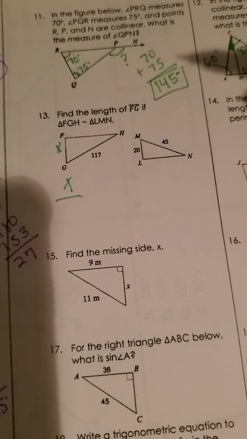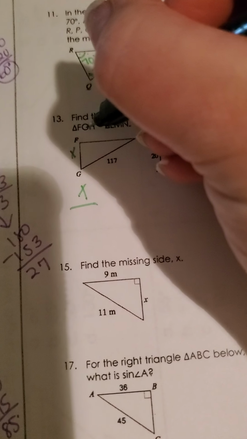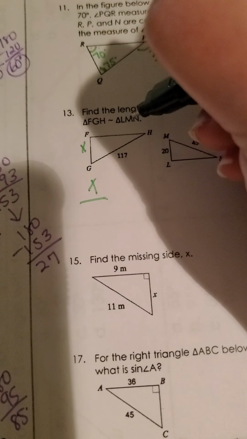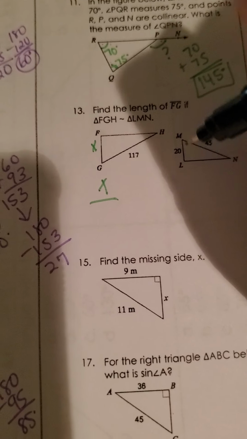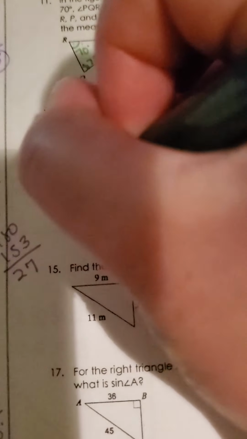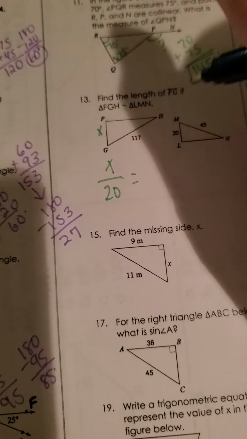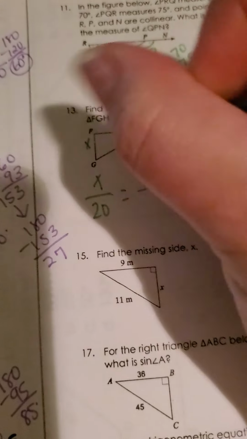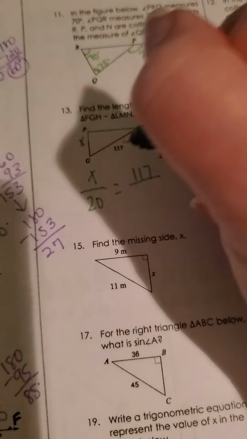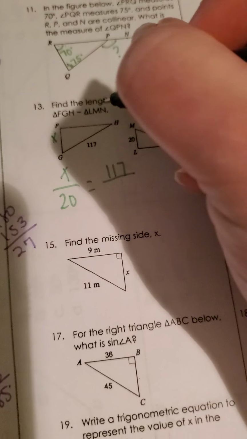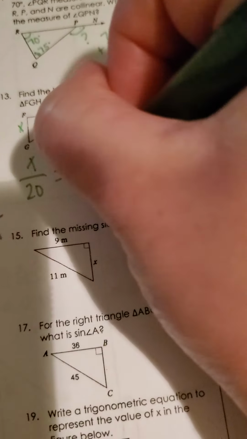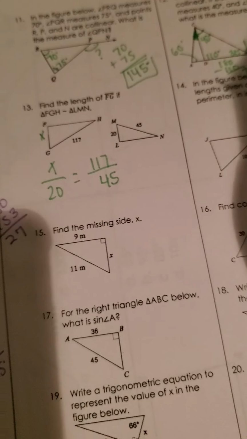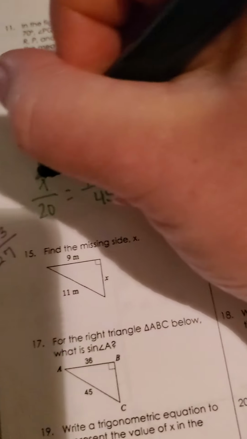I have to make a proportion, and I'm going to look up here. FG is in the same place as LM. So over here, I'm looking for LM. It's right here. It is 20. So X over 20. And then my 117 on top, because I put X on the top, and that's GH, is in the same place as MN, which is 45. So from there, I can just go ahead and cross multiply.